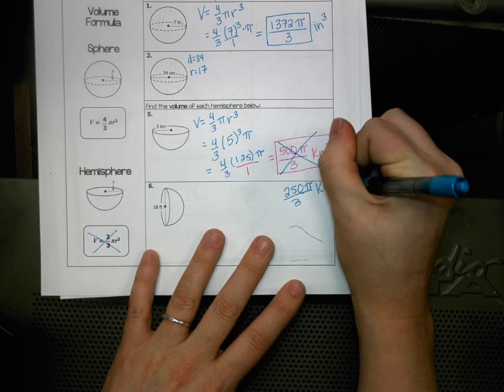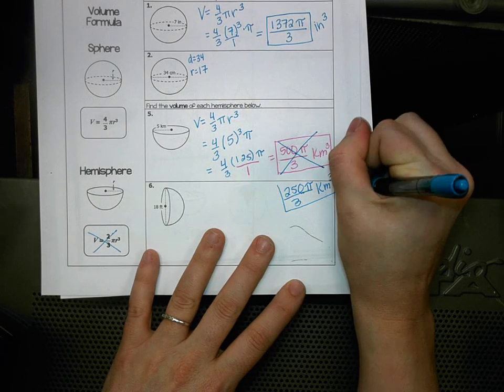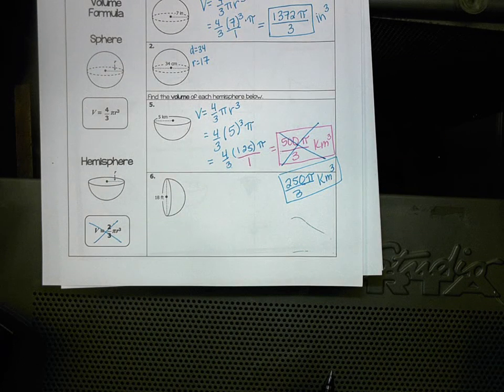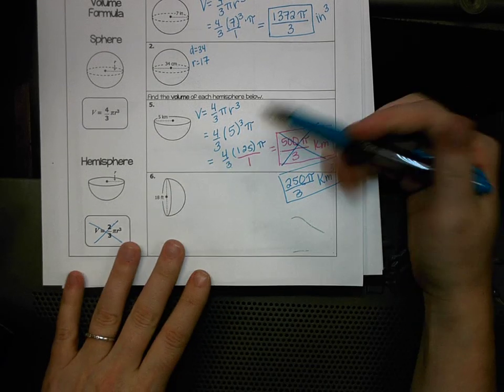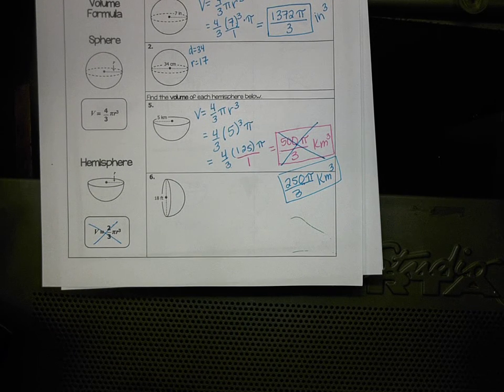250 pi kilometers cubed. And that is the volume of your hemisphere. Those are common mistakes we make, so make sure you're watching out.